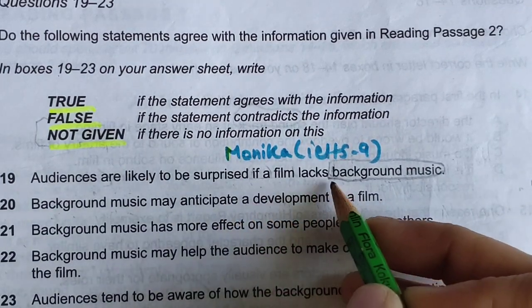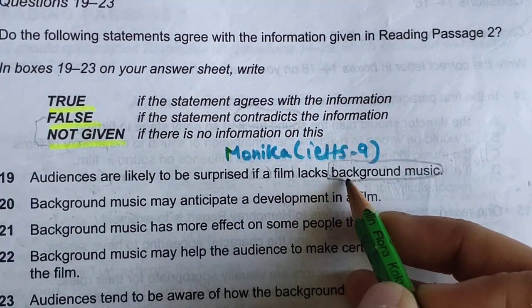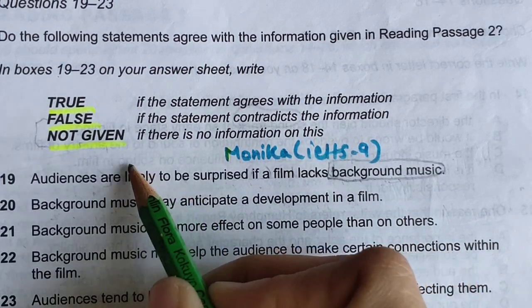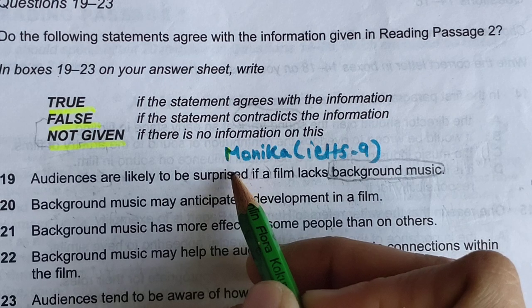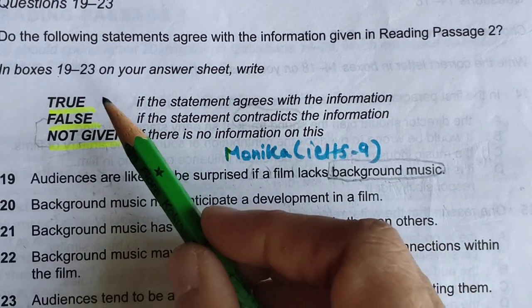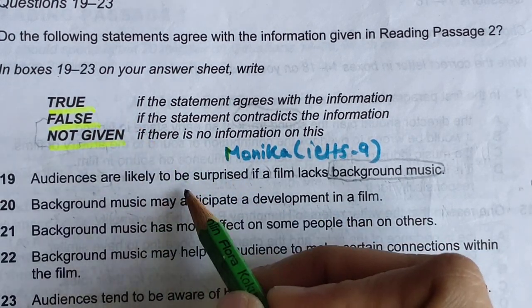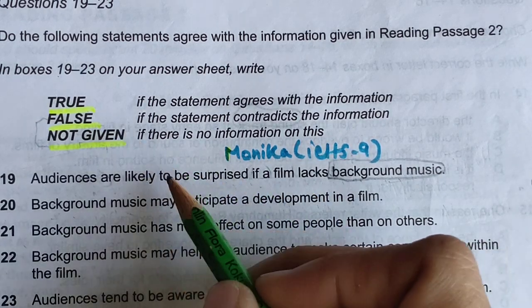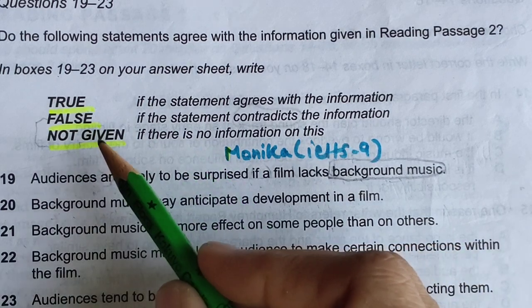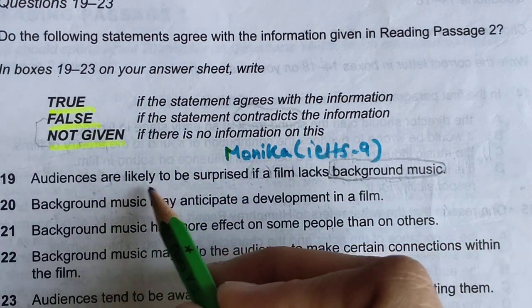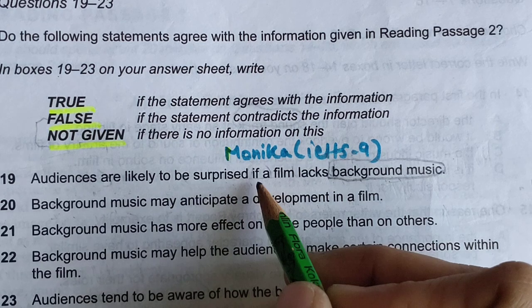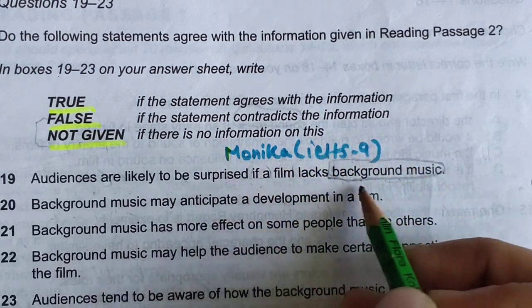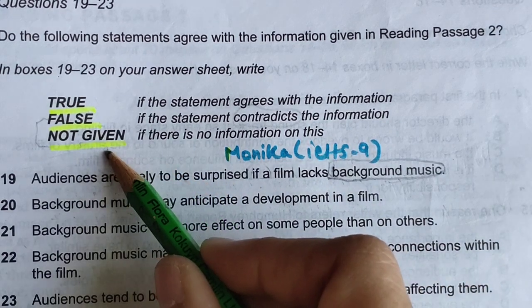After I reach the location, I will match the meaning, whether they were surprised or not. If they were surprised, then definitely True. If they were happy, if there was no film background, then it is a contradiction, meaning they are saying something different. And if they are not talking about whether a film lacks background music or not, if they are not talking about any background music, then it is a Not Given situation.